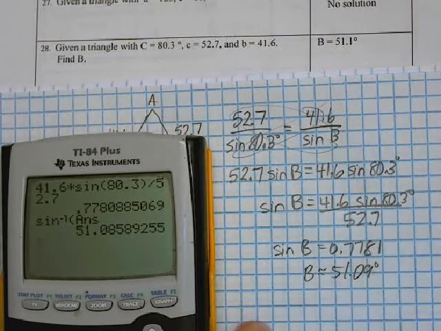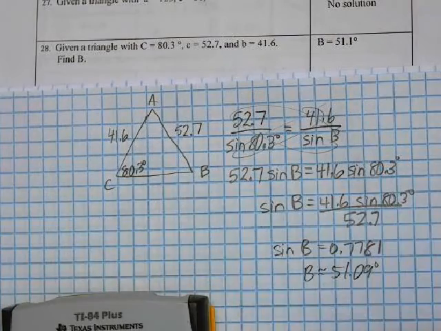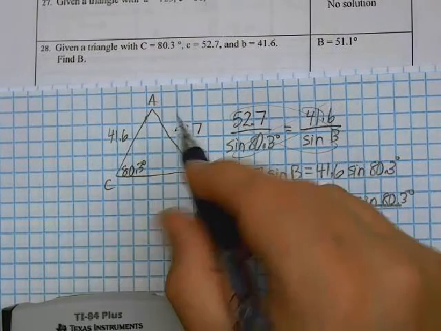Remember, we don't have to worry about two triangles in this case, and here's why.